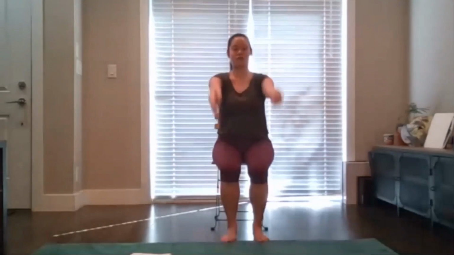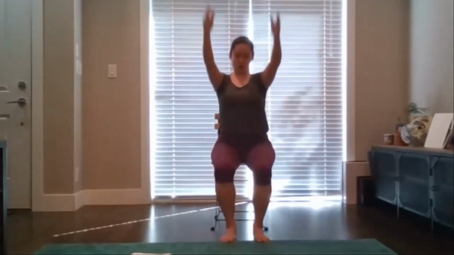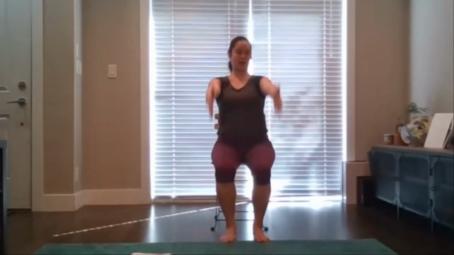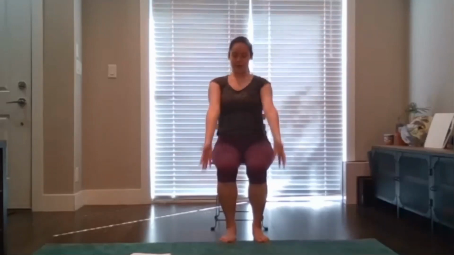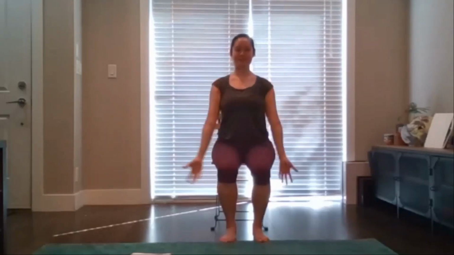Other way, going forward with those circles. Nice and big to start with. Remember, if your shoulders don't feel so good in this, that's okay. Lower the circle, make the circle a little bit smaller, but keep going here, circling those arms.